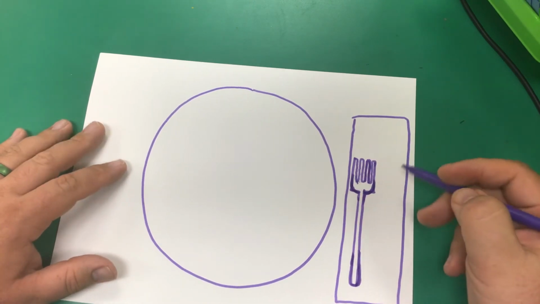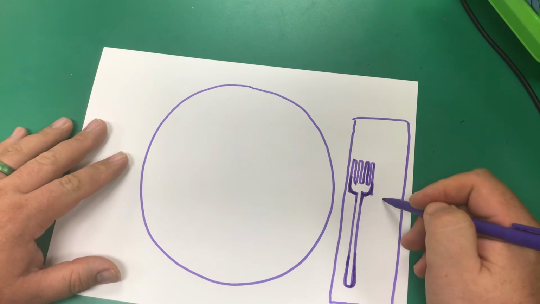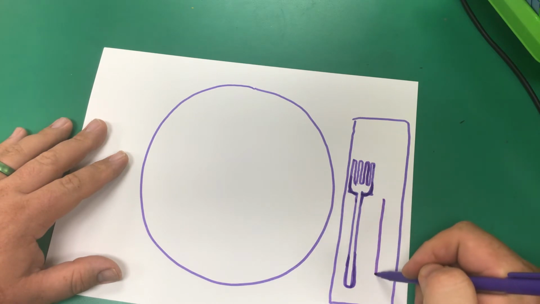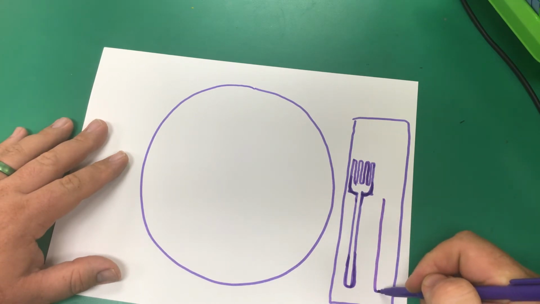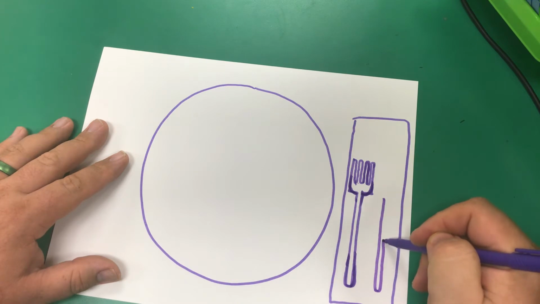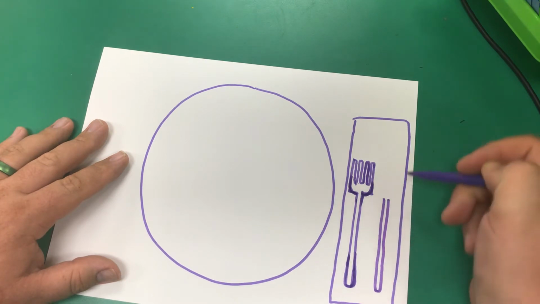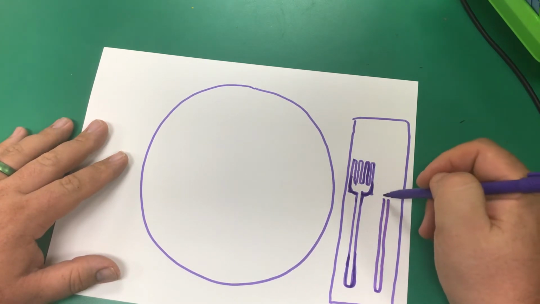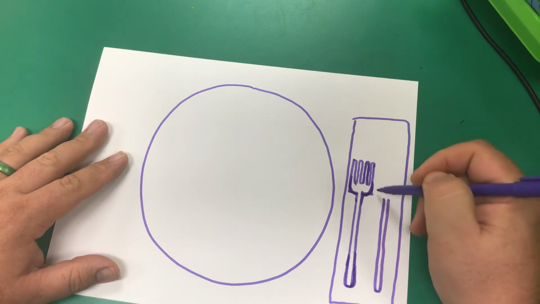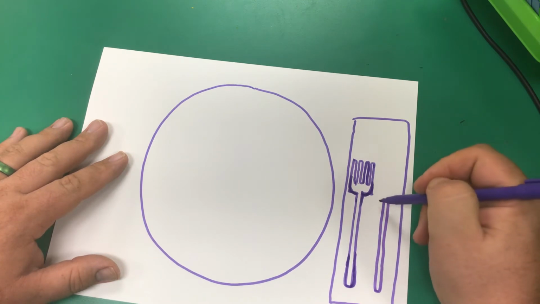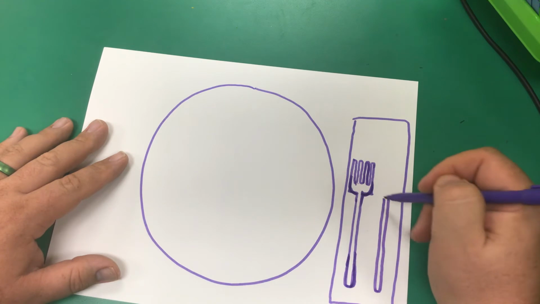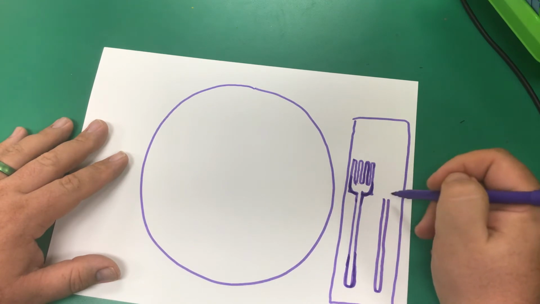And then we're going to make a spoon. I don't know if you need a fork and a spoon for your favorite food, but we'll make them anyway. Once again, it's a rectangle down. Go up. Now, this shape for the spoon is a what? What shape would you make? Would you make a circle? Probably not a circle.